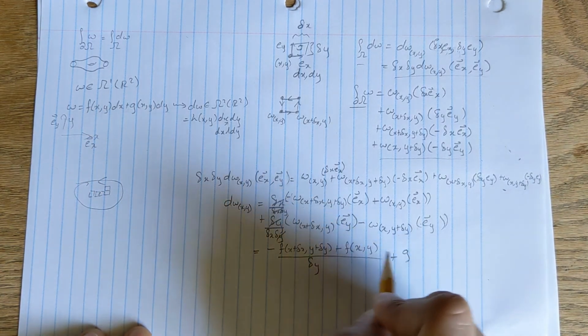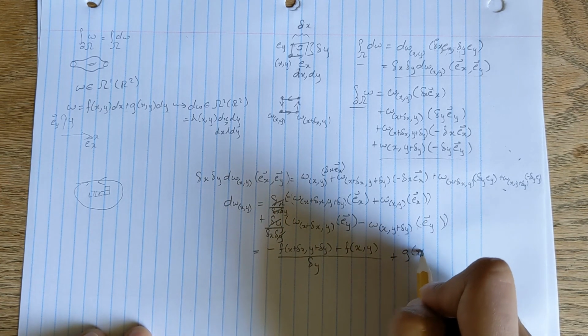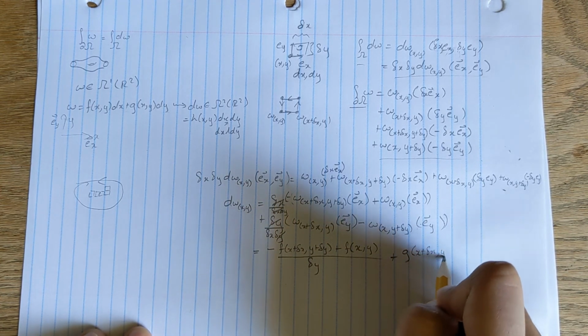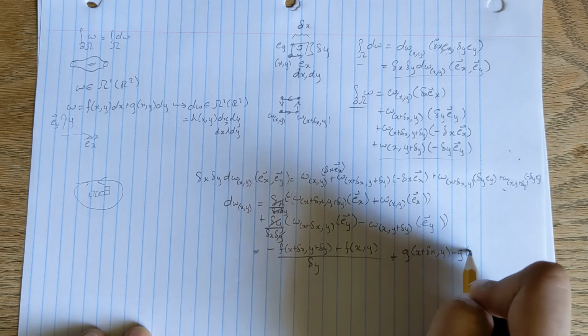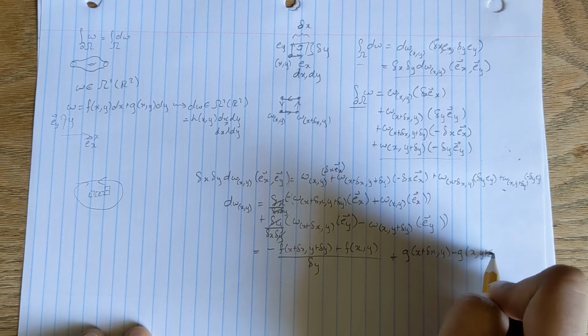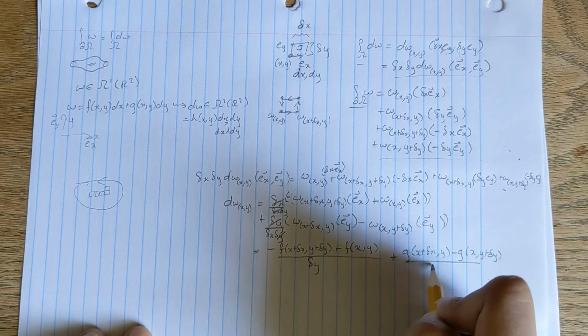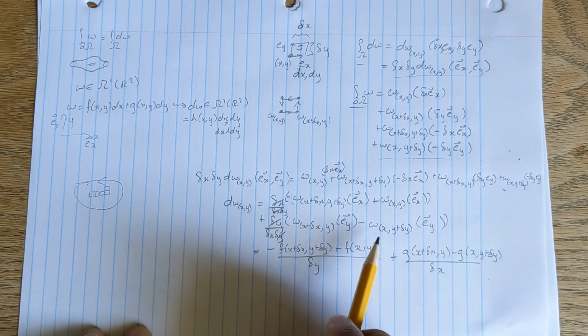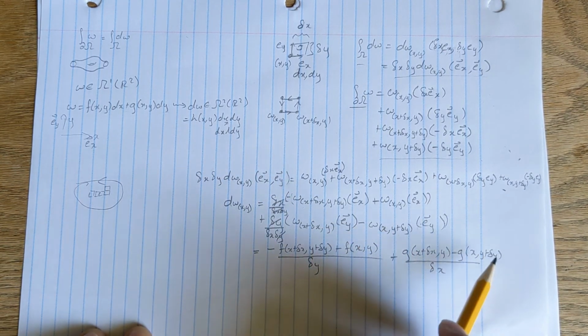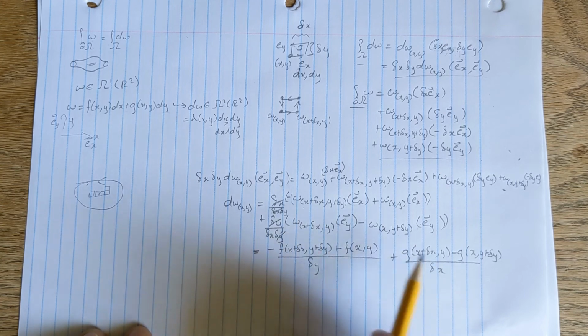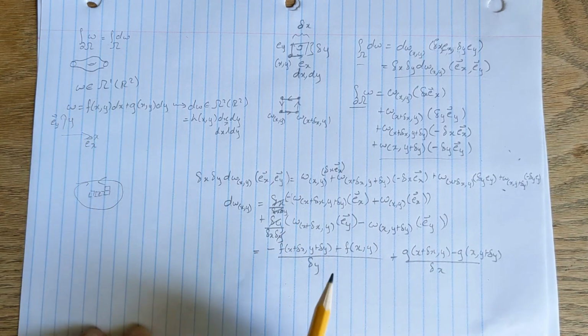And so this gives us g of x plus delta x comma y minus g of x comma y plus delta y, and then this is divided by delta x. And so these inputs are just like the points at which it is evaluated, because it's f of x comma y, g of x comma y.